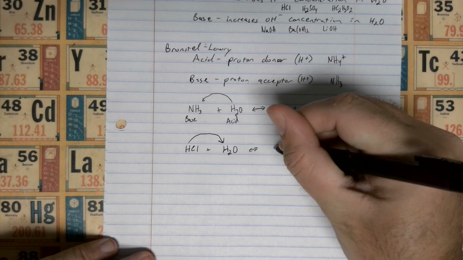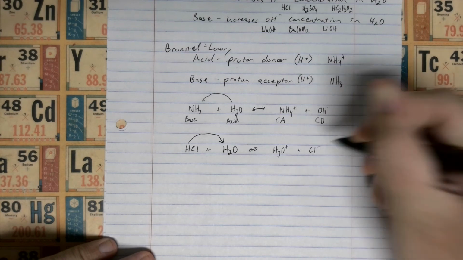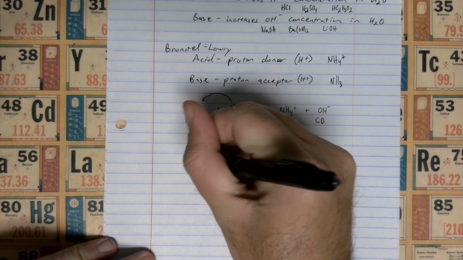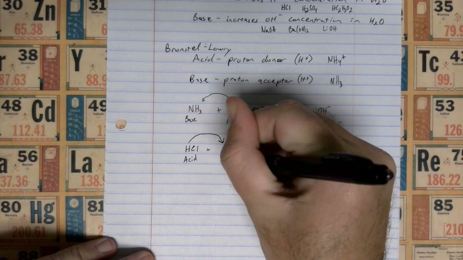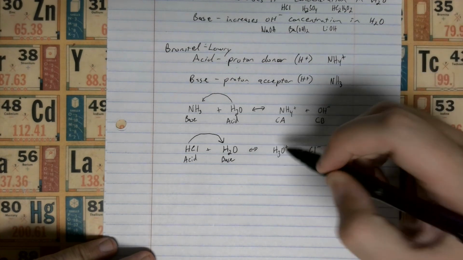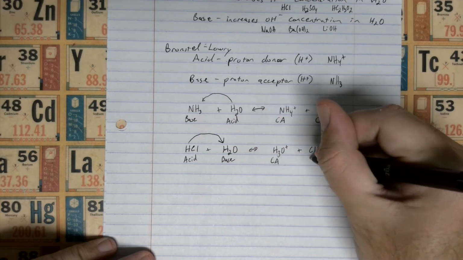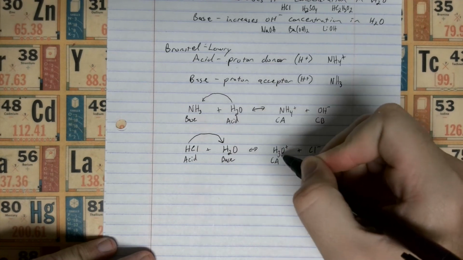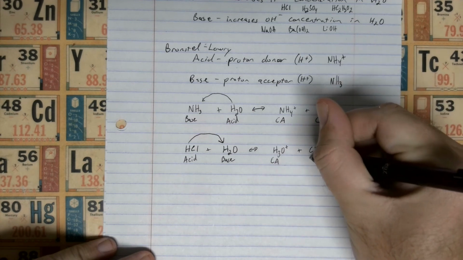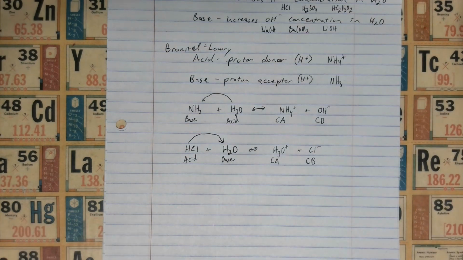If we do that, it's going to be H3O plus and Cl minus. So HCl is my acid here. In this case, water acts as a base because it accepts a proton. Now H3O plus would be our conjugate acid because it's what the base turned into after it gained an H, and Cl minus would be my conjugate base because it's what the acid turned into after it donated a proton.